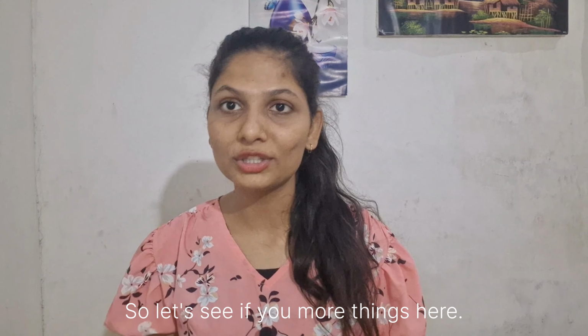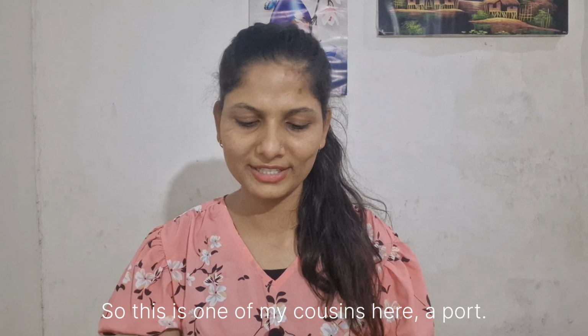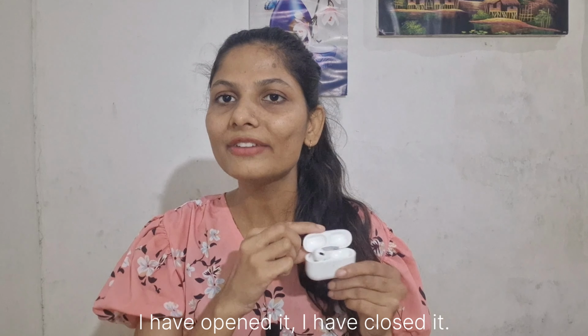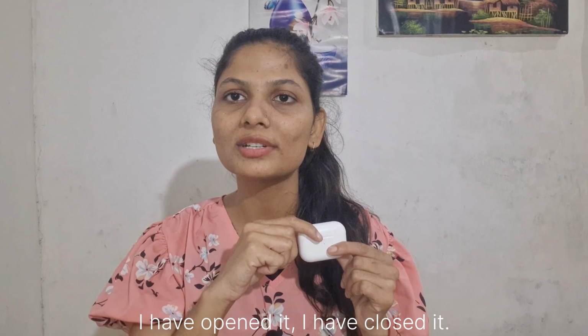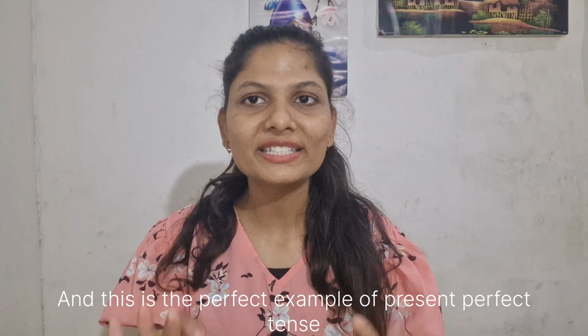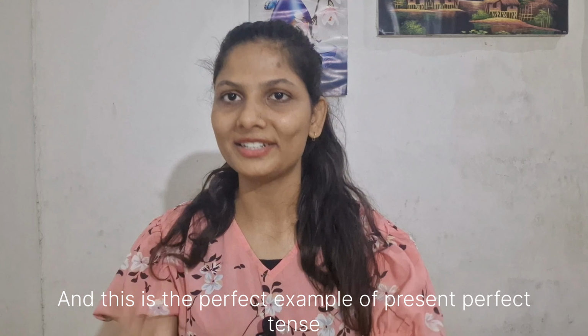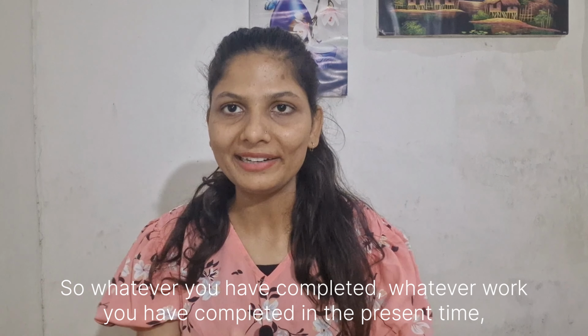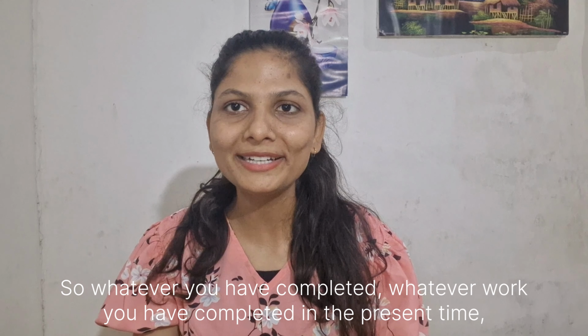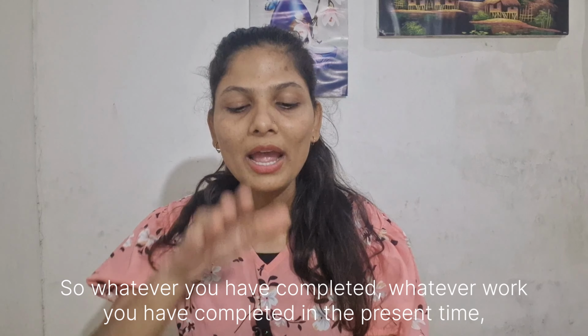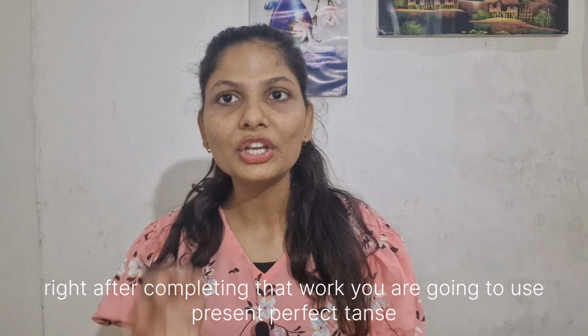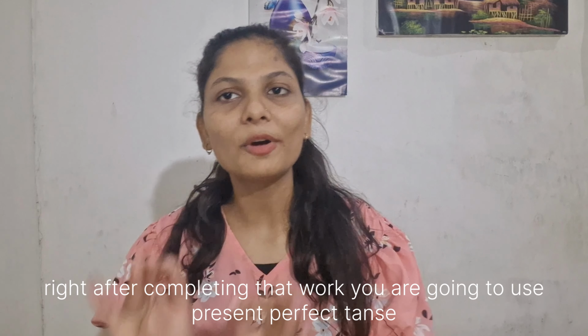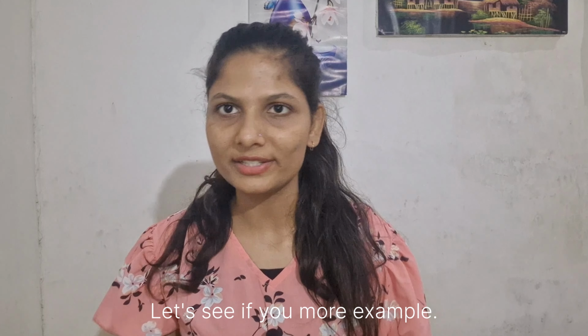So let's see a few more things here. So this is one of my cousin's earpod. I have opened it. I have closed it. This is the perfect example of present perfect tense. So whatever work you have completed in the present time, right after completing that work, you are going to use present perfect tense. Let's see a few more examples.